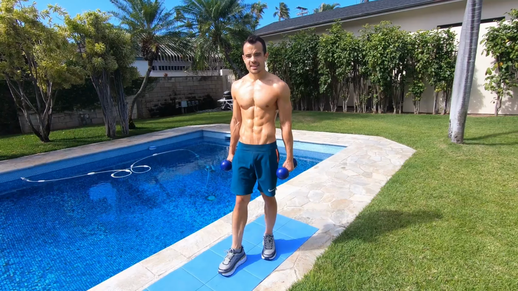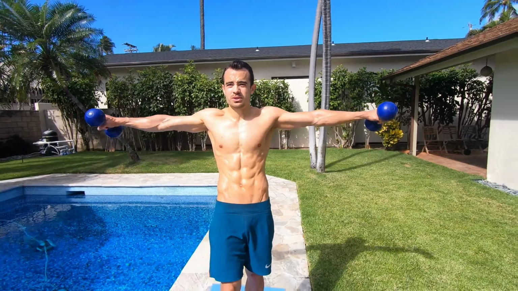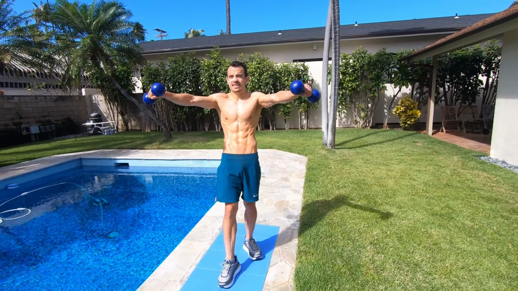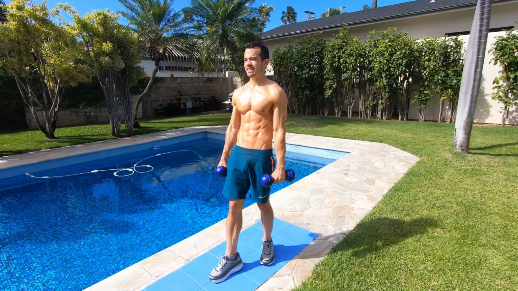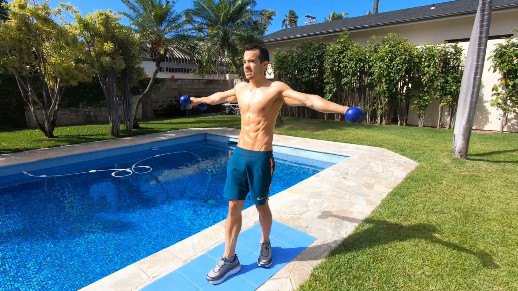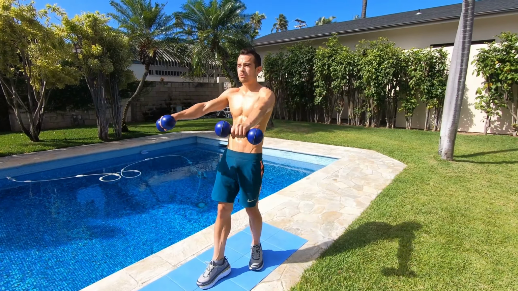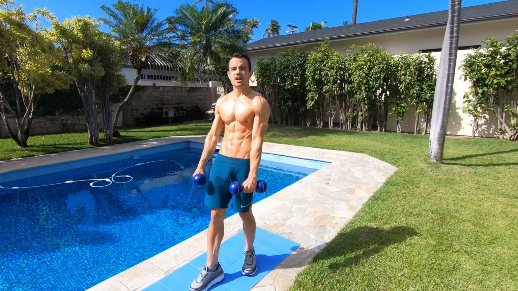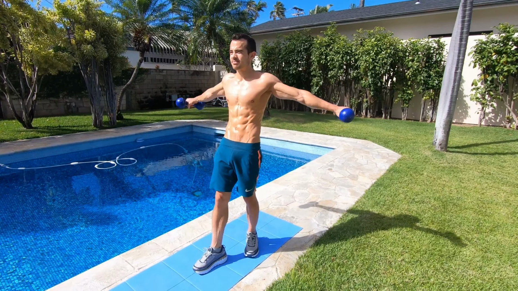Good job, everyone. This next move is a classic, but it's a very good one, and that is shoulder circles, all right? So I'm going to do shoulder circles like this for about 60 seconds. I'm going to switch directions every 15 to 20 seconds. All right, here we go. This move is really good for supraspinatus, which is the most commonly injured muscle of the shoulder, which I talked about in the beginning.